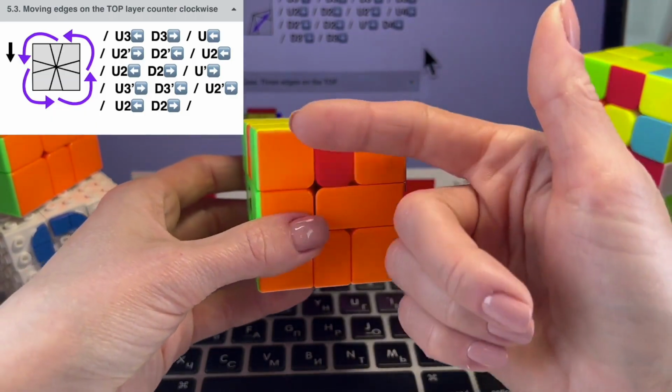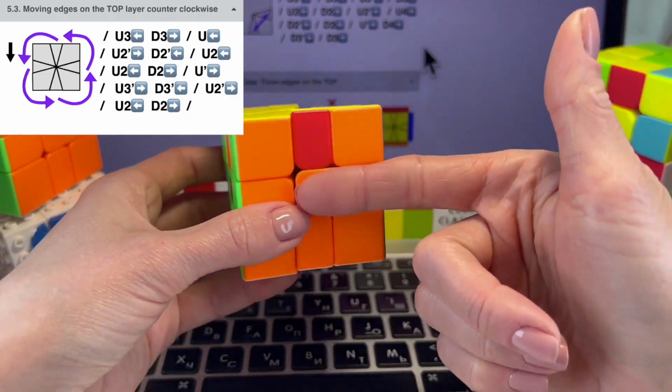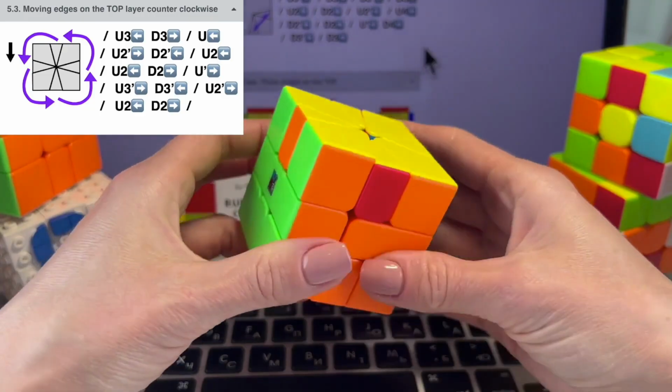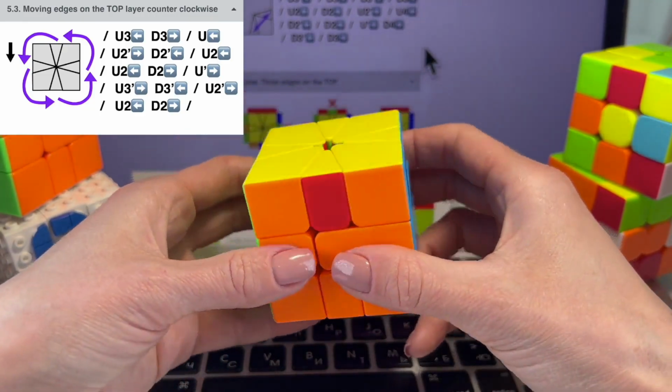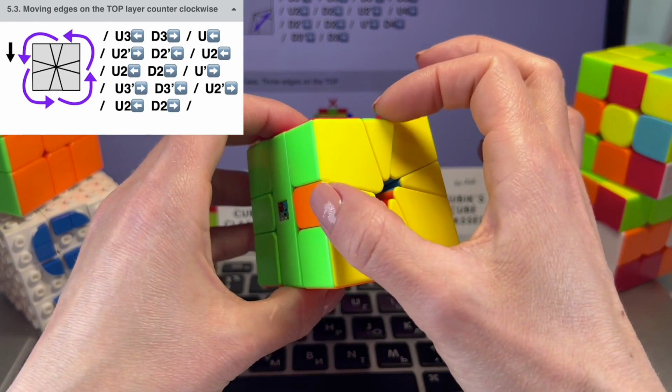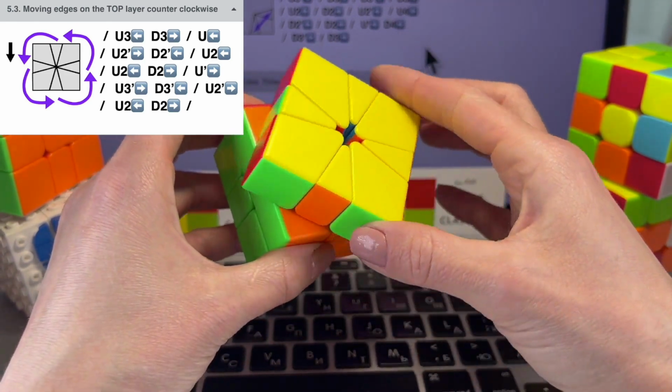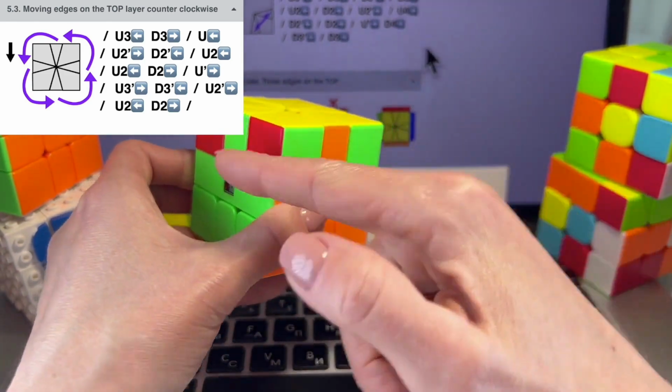I restore the orange side and the corners, and I will apply the 5-3 algorithm from this position, and these 2 edges will shift counterclockwise like this and end up on their correct sides.